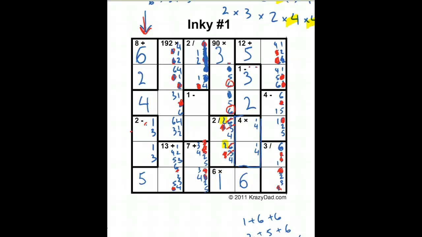Okay, let me clean this up some more. This box here, that was a 2 and a 4, so let me just rewrite the 2 and the 4. Okay, a little bit neater. So that's a 2 and a 4, a 2 and a 4.